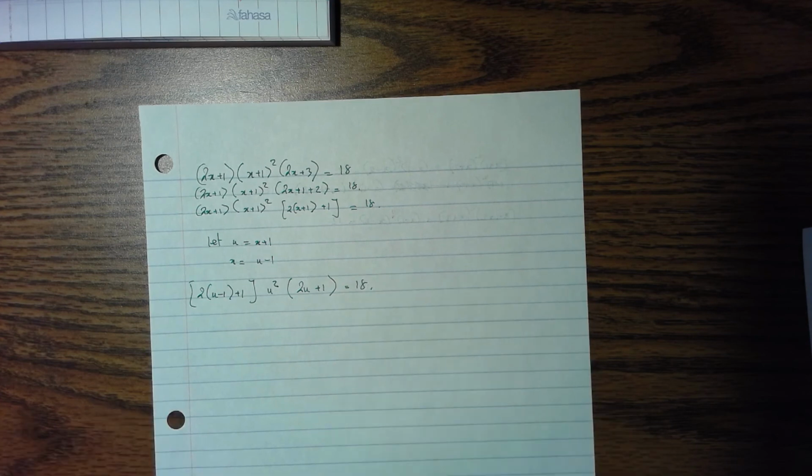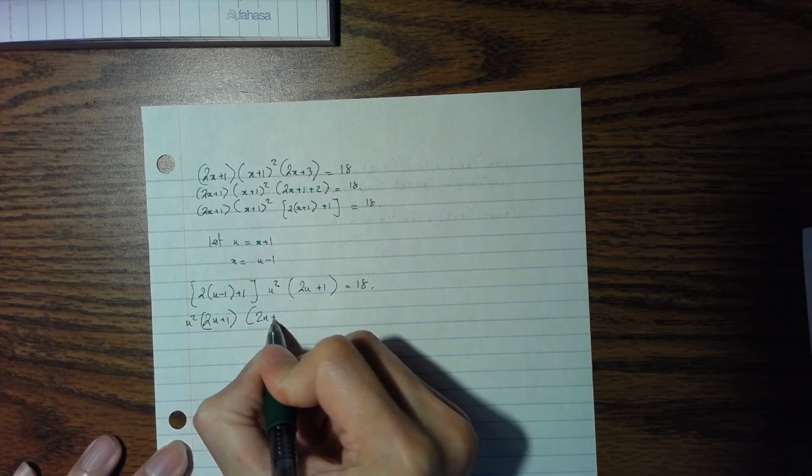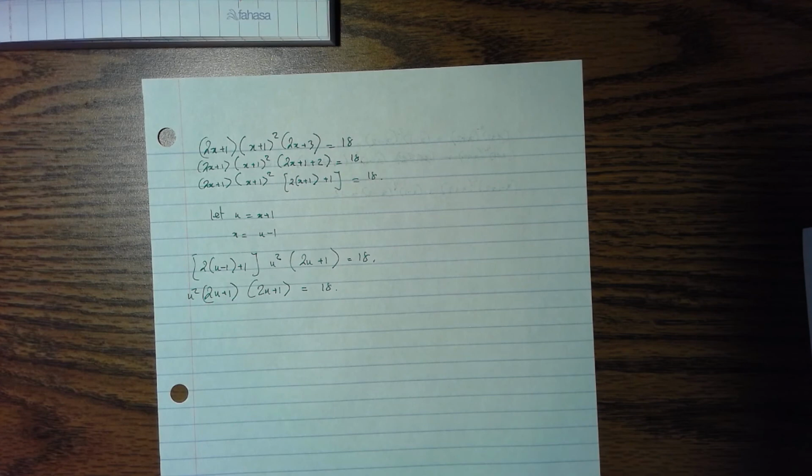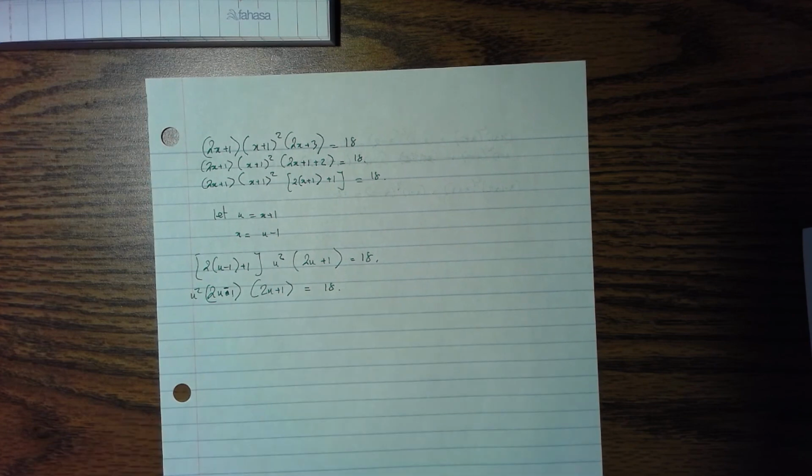Do you think it makes it simpler? It's not gonna be simpler. So we have 2u here plus 1, u plus 1 equals 18. So 2u minus 1 right here. There you go. So u squared, 2u plus 1.